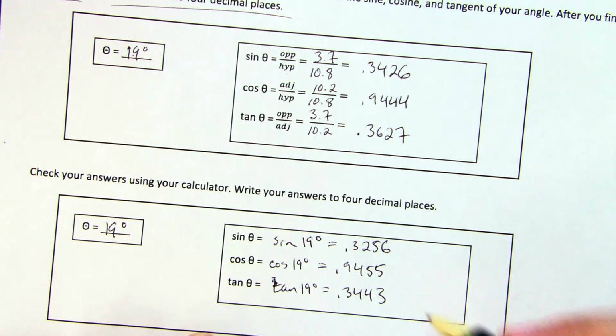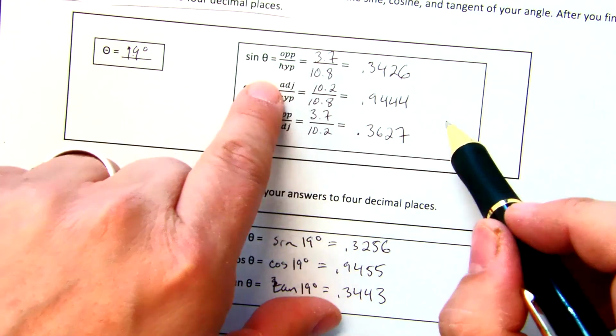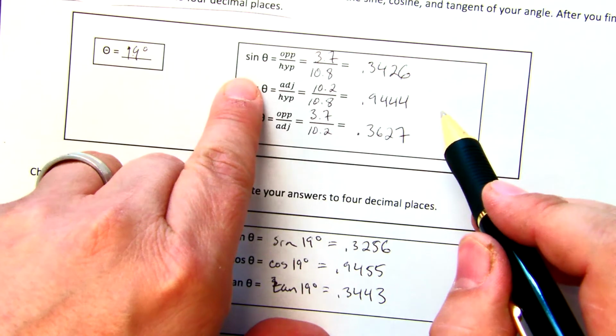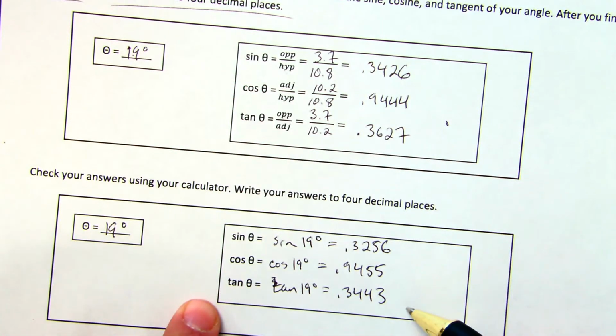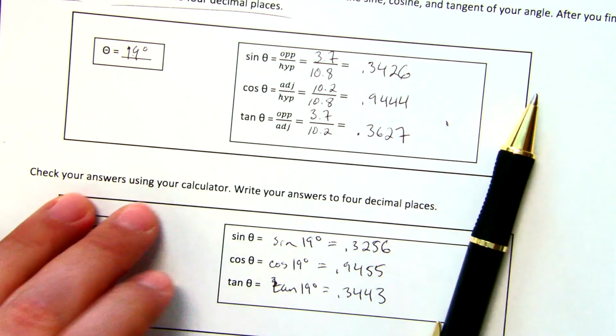But anyway, that's it. So that you can see how we get these numbers, where these numbers come from. And I want you to see how this works on the calculator. And what we'll be doing mostly is doing these on the calculator. Okay.